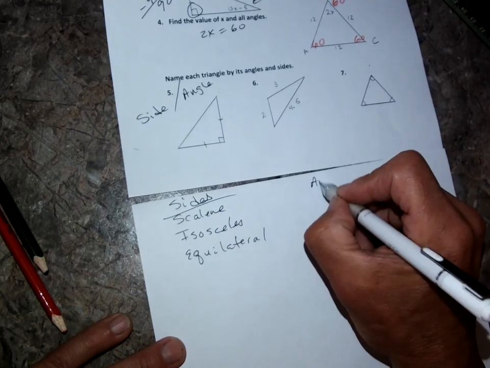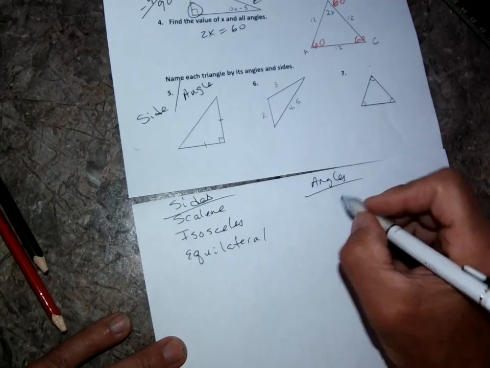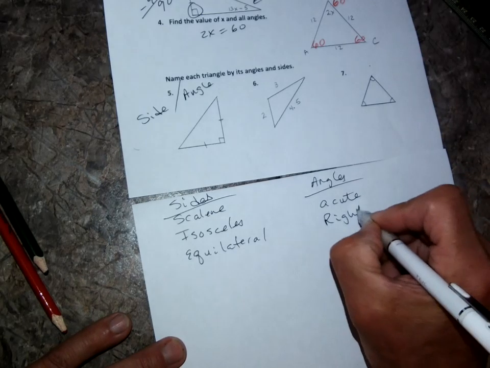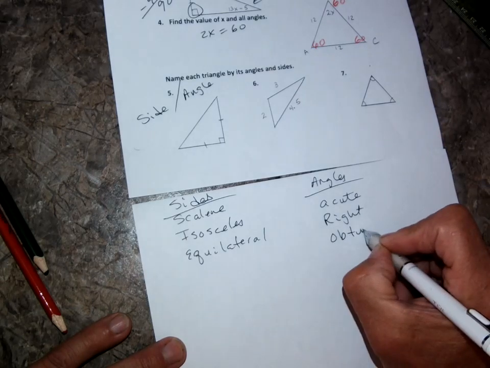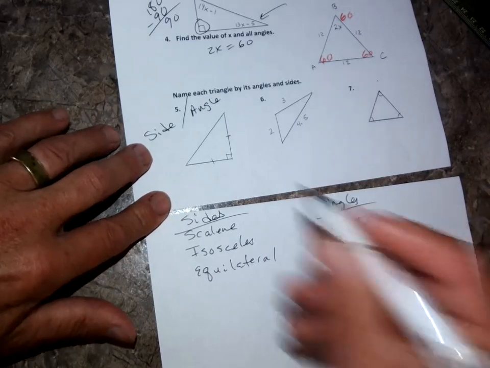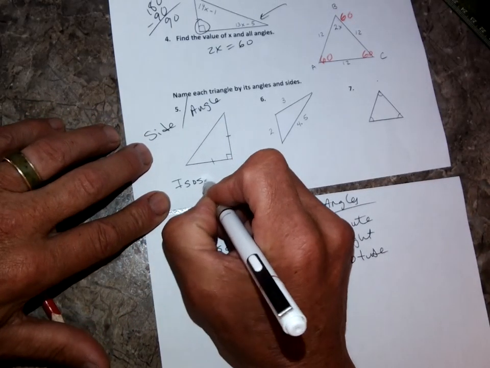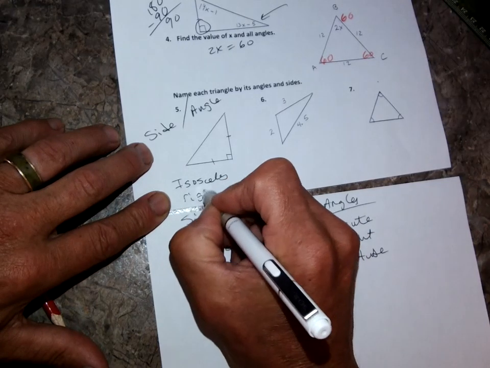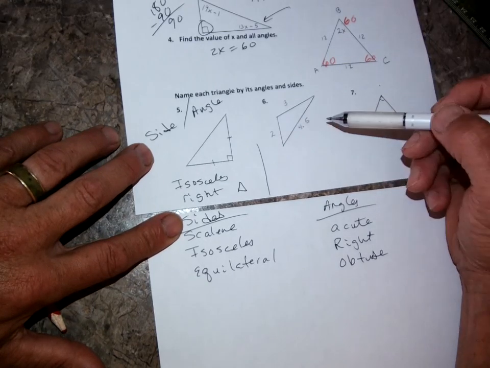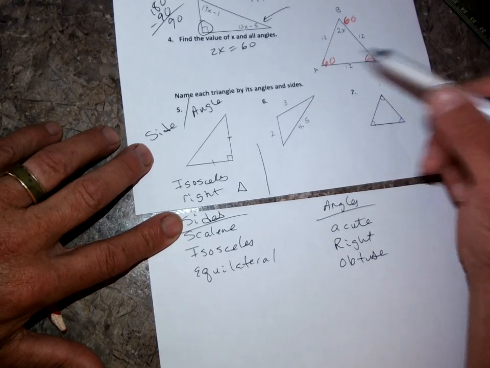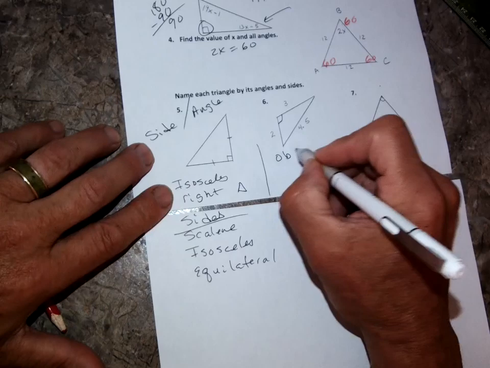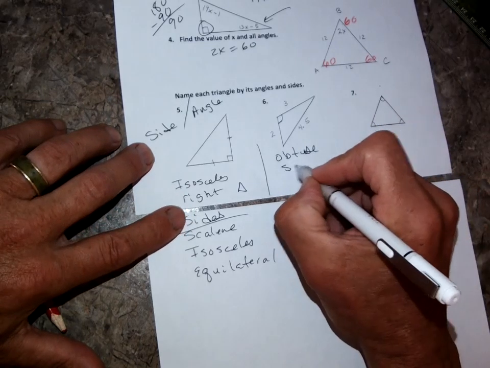Okay, let's look at angles. So we've got acute triangles, we have right triangles, and we have obtuse triangles. Okay, so let's take a look at number 1. Looks like it's an isosceles right triangle. Okay, boom. Let's look at 6. Looks like it's a scalene obtuse. All three sides are not equal, and that's an angle bigger than 90, so I'm going to go obtuse, scalene.